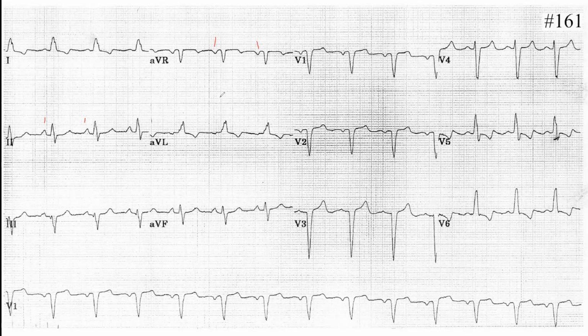And then looking at the PR interval, is it 5? Well, no, it's not 5. It's only 4. It's 0.16, so it's okay. So it's normal. So no AV block. But the QRS seems wide.